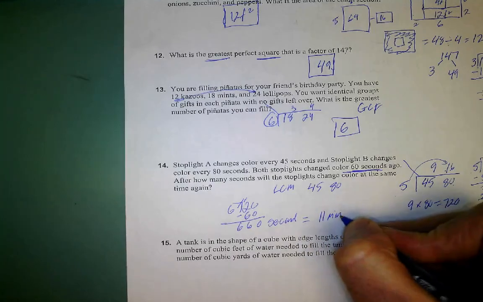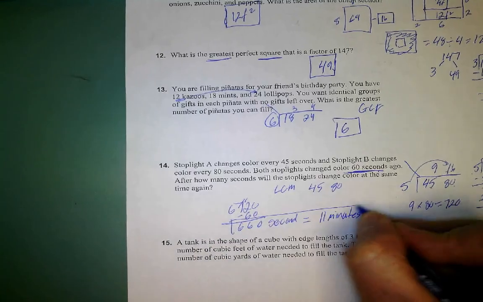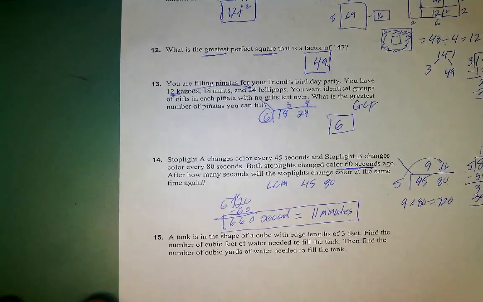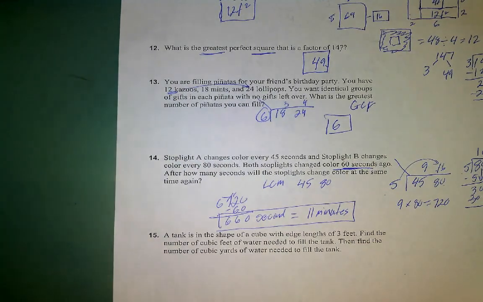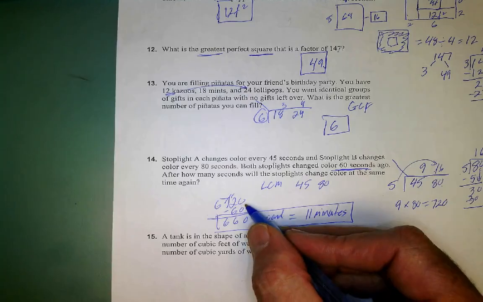Either of those would work. I usually give you 1 point if you try a problem. These are all worth 3. If you got to the point where you got that 720, I probably gave you 2 points out of the 3. Okay, that was a pretty good work.